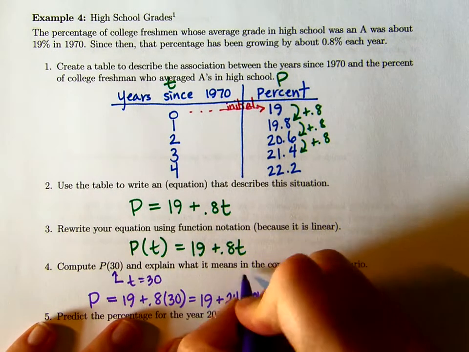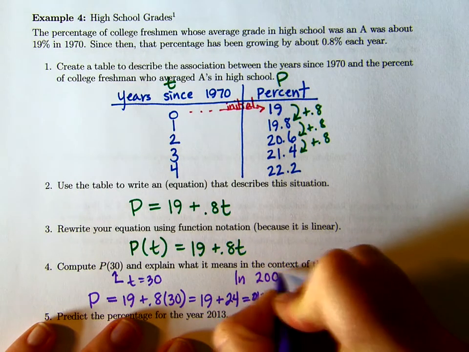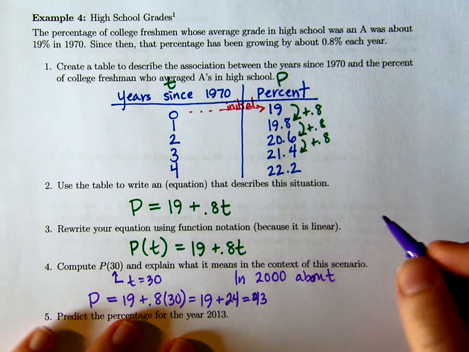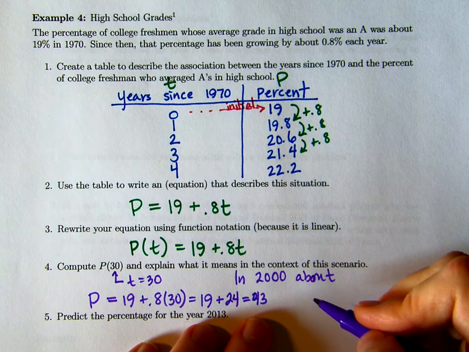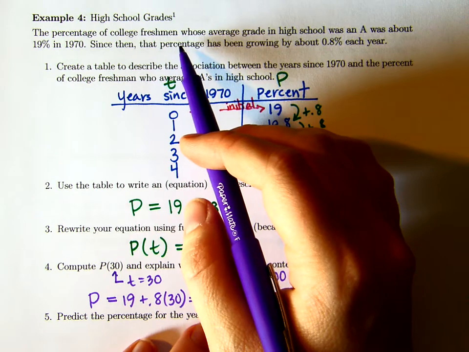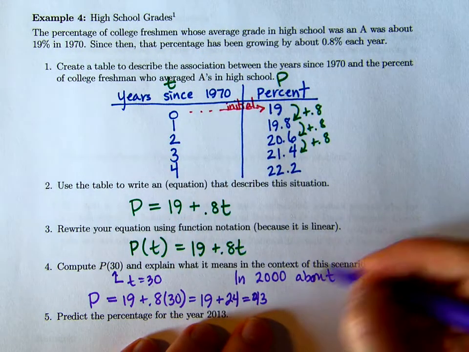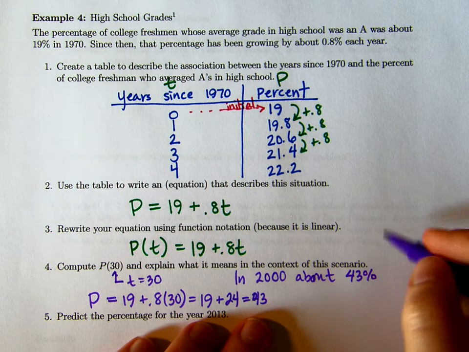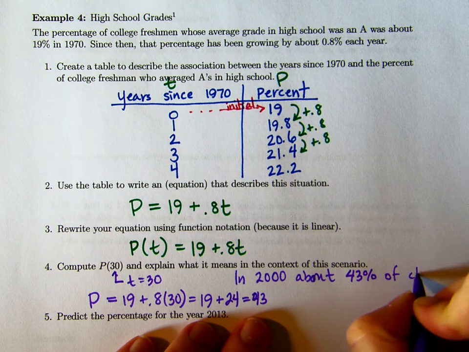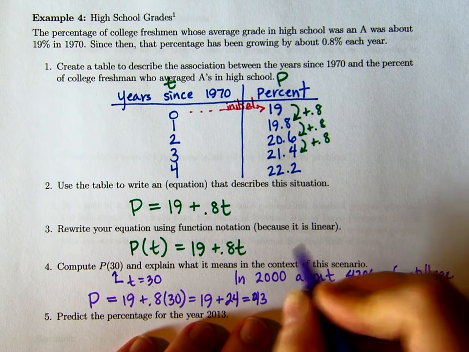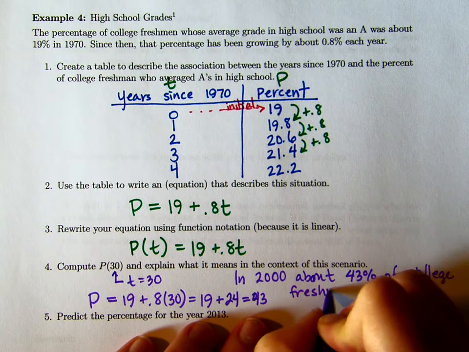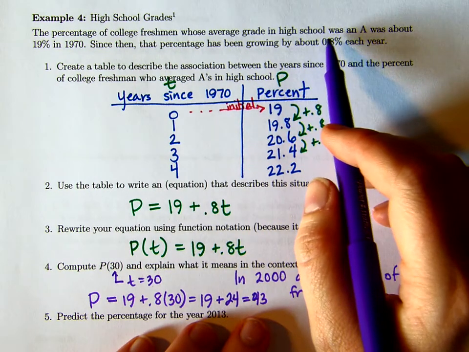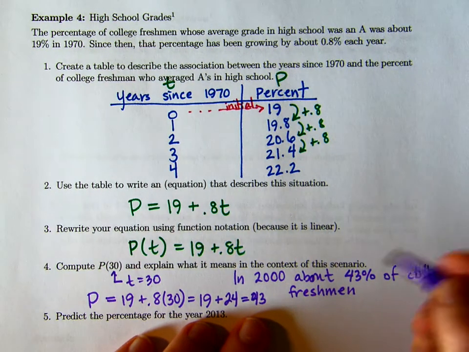So in 2000, about 43% of college freshmen had a high school average of an A. Okay.